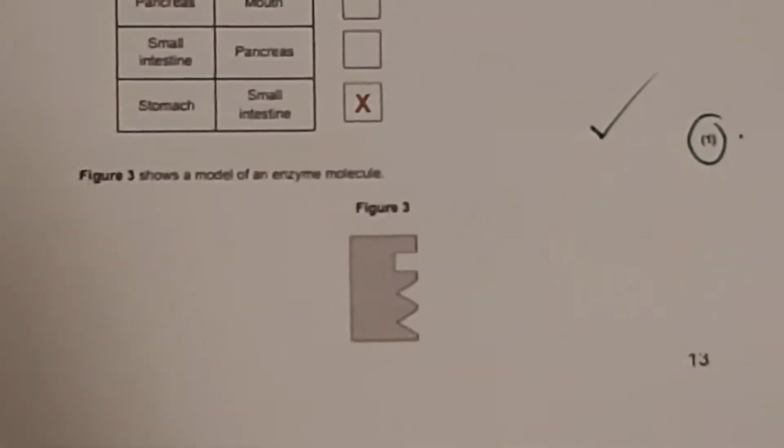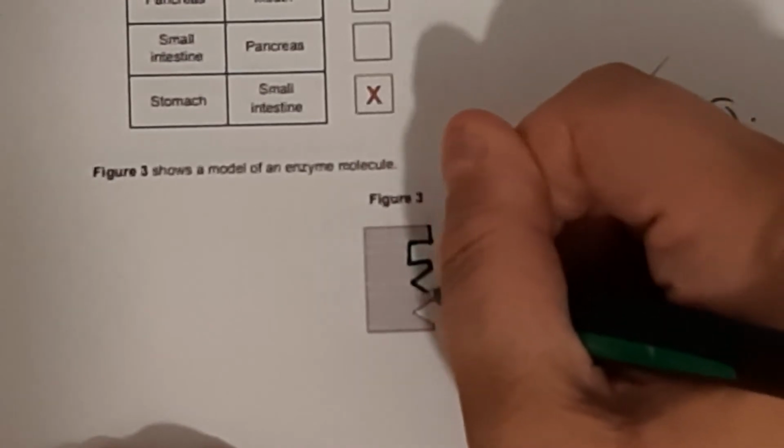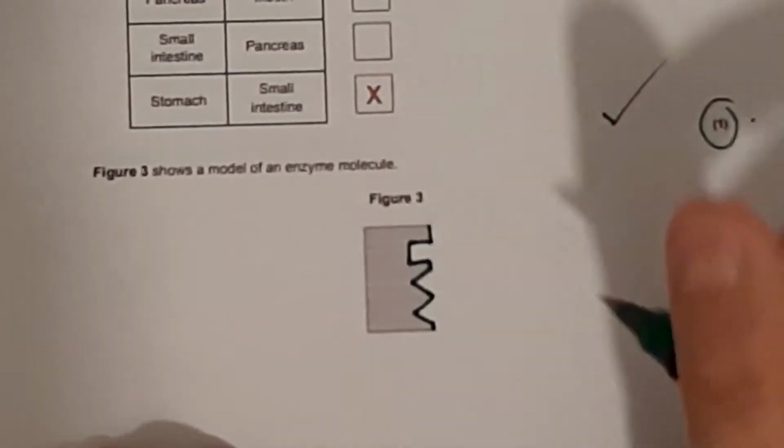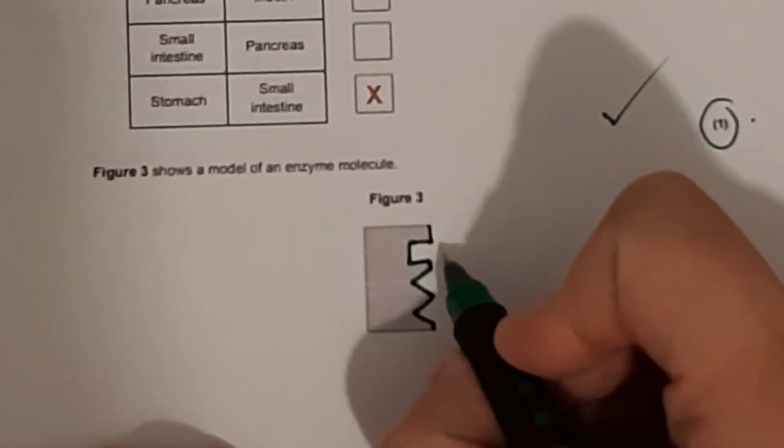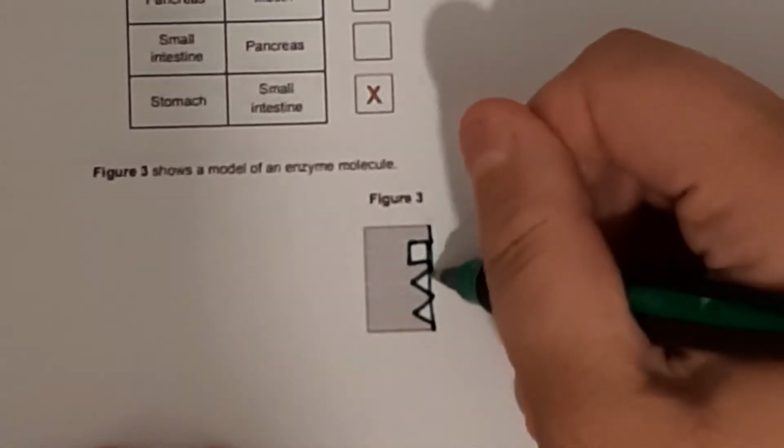Now, figure 3 is across, this next question is across 2 pages, so don't worry too much. So figure 3 shows the model of an enzyme molecule. Okay, and you can see the shape along here. This is the important part. So you see the shape of a square, and then the shape of a triangle, and then another triangle. And that's really important. So knowing that we've got a square, a triangle, and a triangle. So you can draw a line here and you can see those three shapes: square, triangle, triangle.